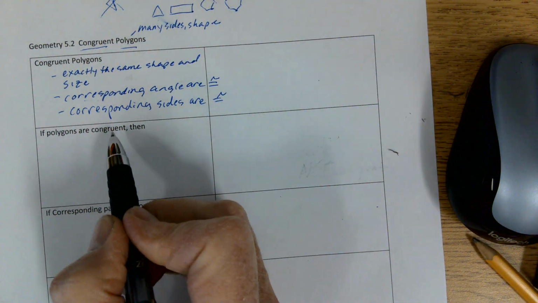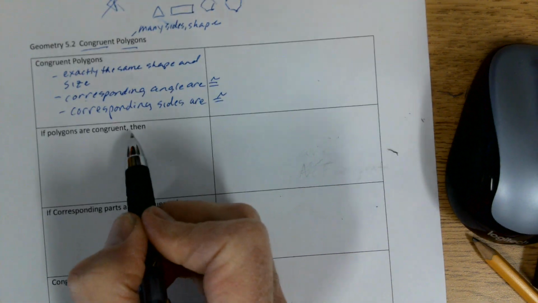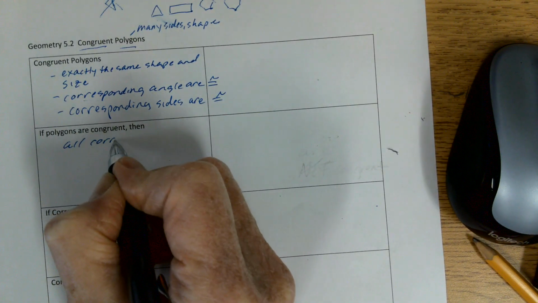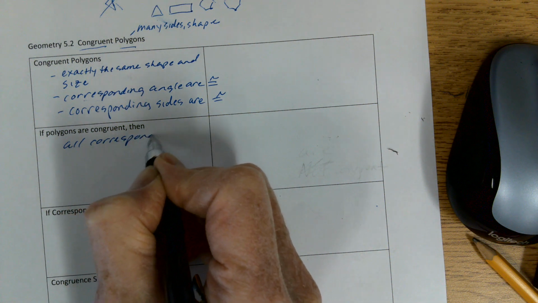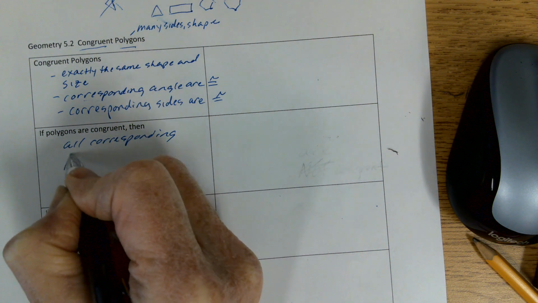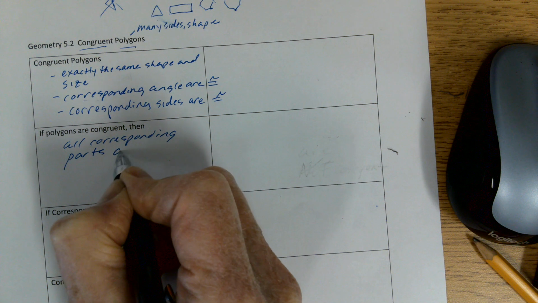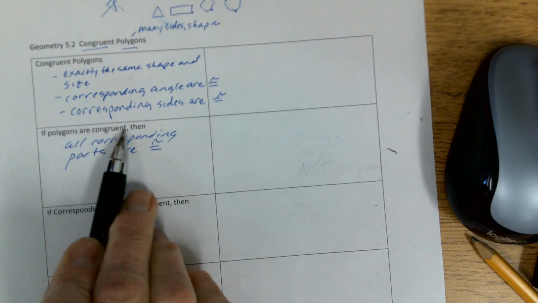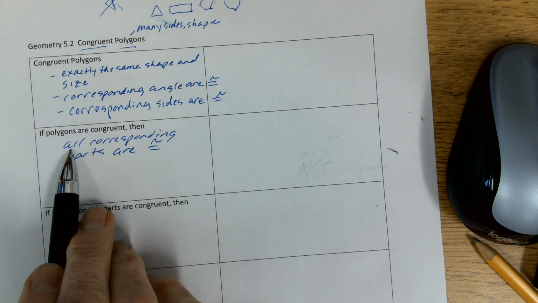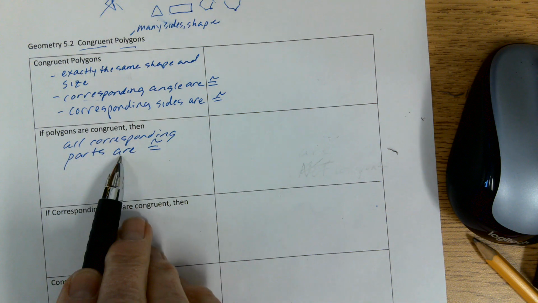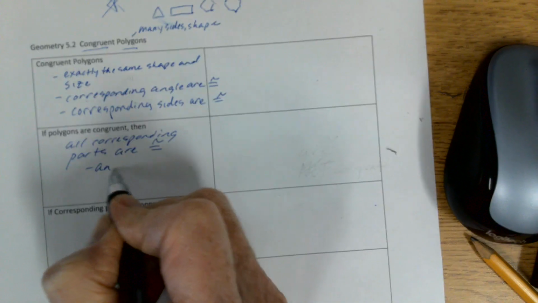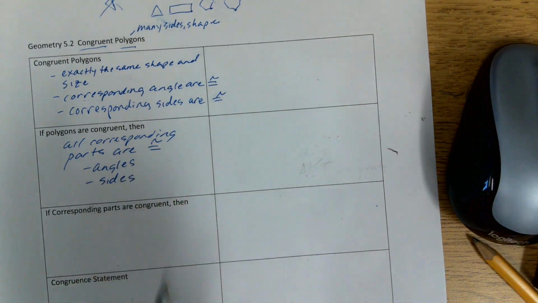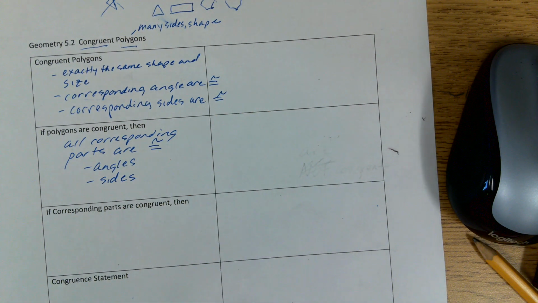Okay, if polygons are congruent, then all corresponding parts are congruent. So if I tell you that 2 polygons are congruent, we know all the corresponding parts are congruent, which means the angles and the sides. Okay, I'll show you what I mean.